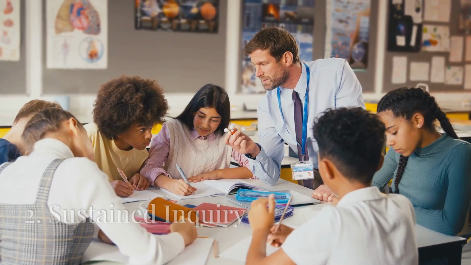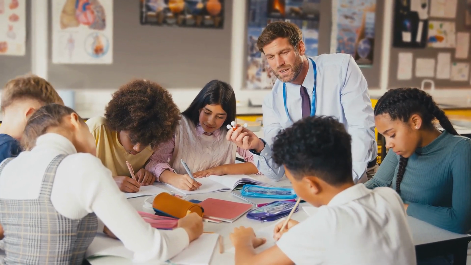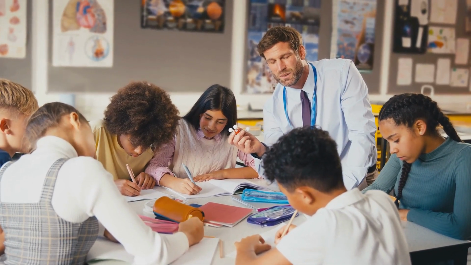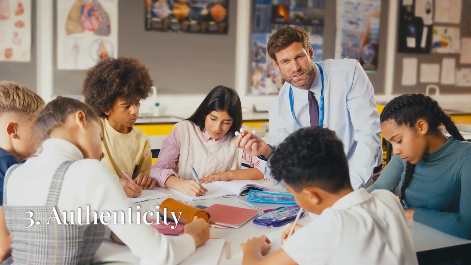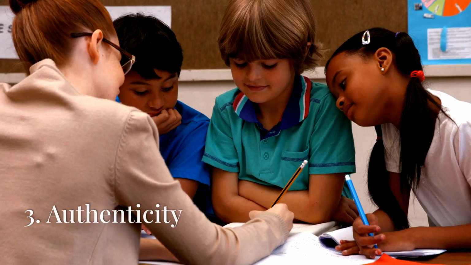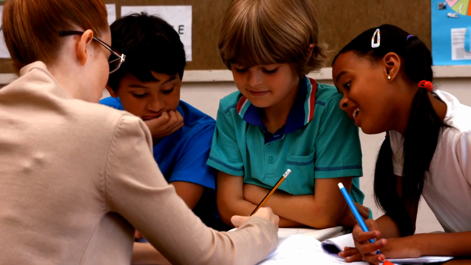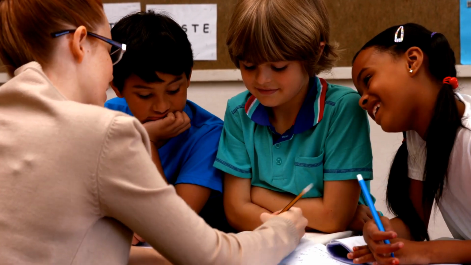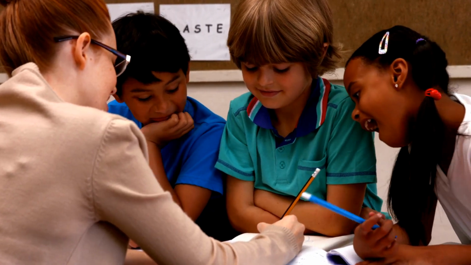2. Sustained inquiry. Students dive into deep research, continuously investigating and building knowledge throughout the project. 3. Authenticity. The project must feel real. It should be connected to a real-world context, something relevant to students' lives or communities.